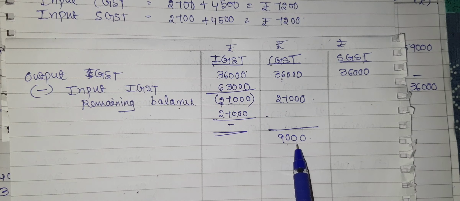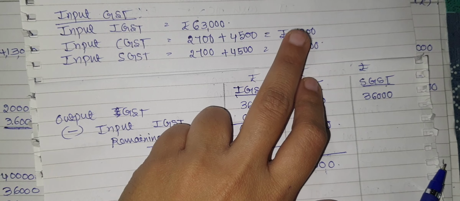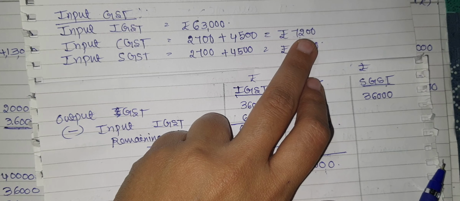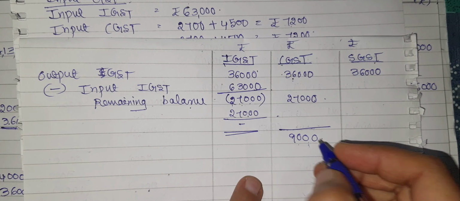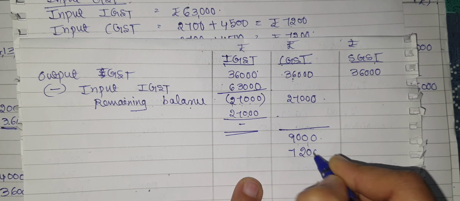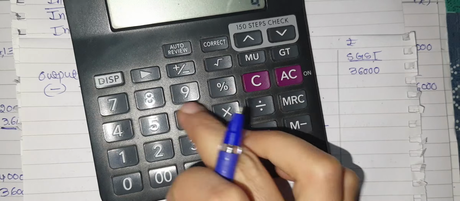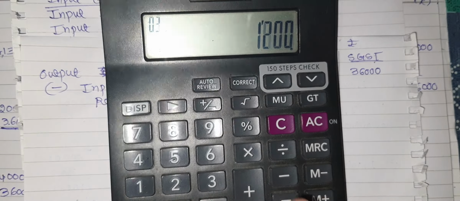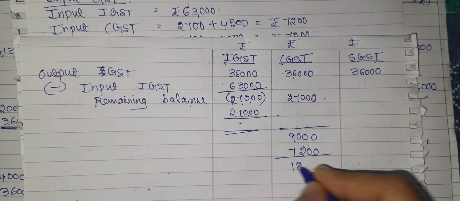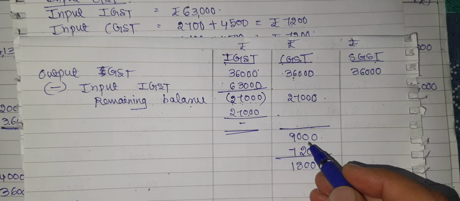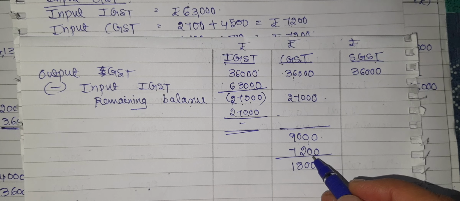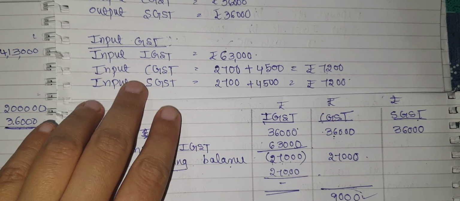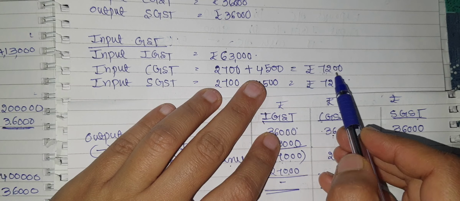But we have here input CGST of rupees 7,200. We can use this amount of 7,200 to set off against output CGST. So 9,000 minus 7,200, that is rupees 1,800. See here, we are not able to set off the entire 9,000 rupees because we have paid only rupees 7,200 on purchases.